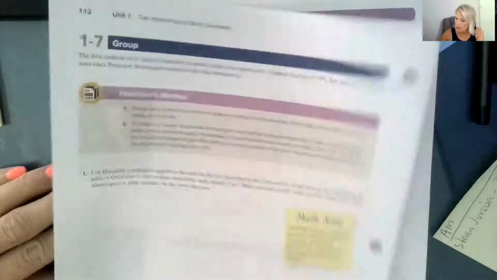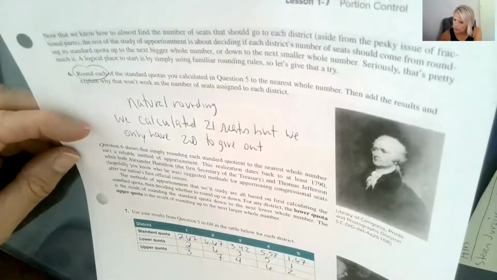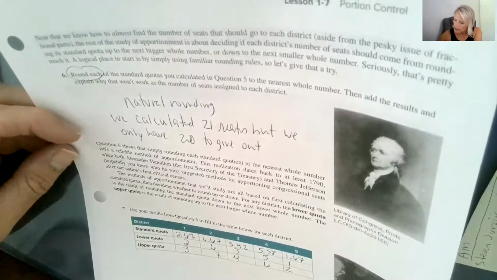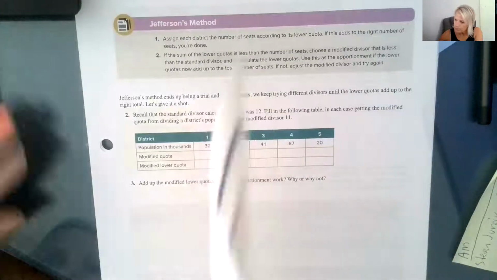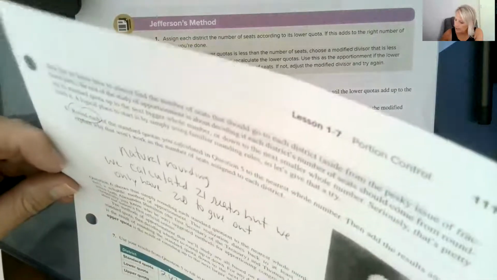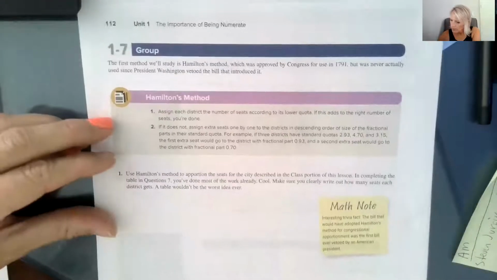So let's go ahead and flip the page. So the methods that we're going to look at are going to be Hamilton, Jefferson, and Webster. Okay.